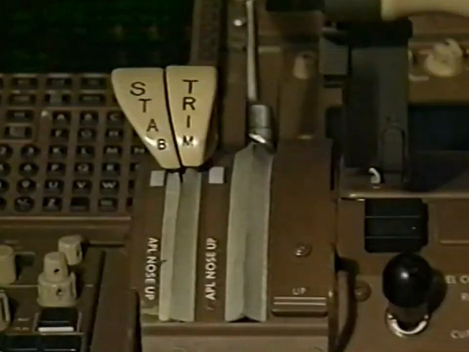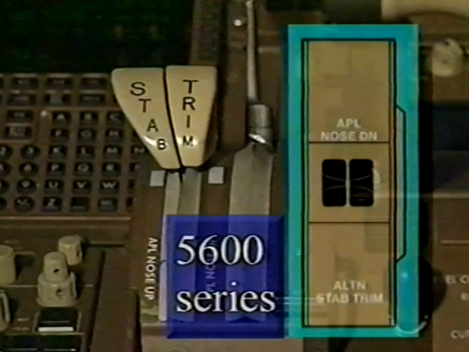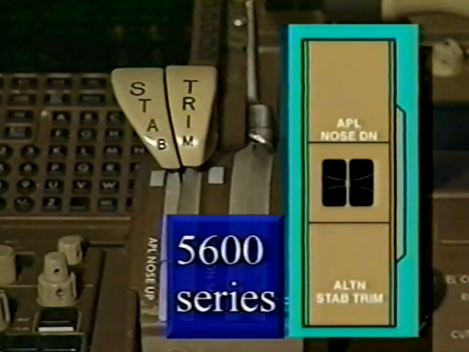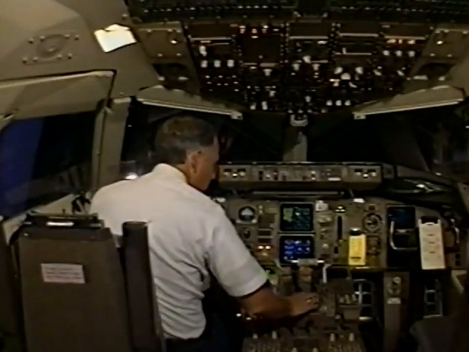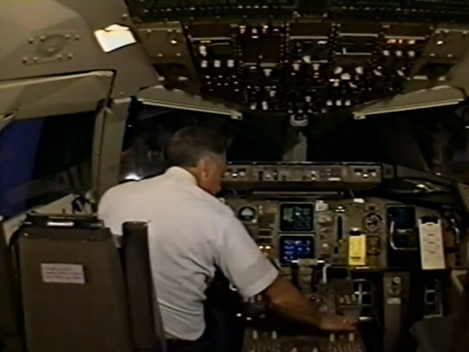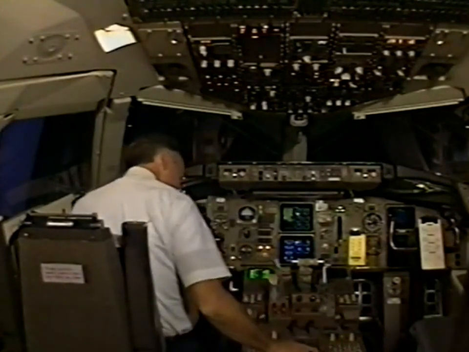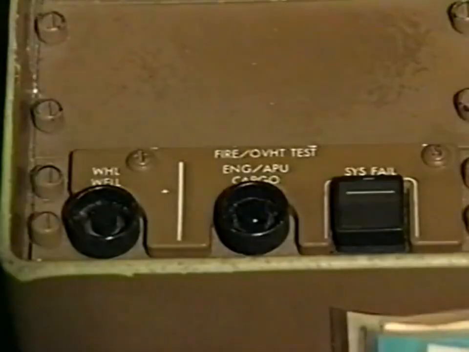The manual stab trim levers seen here have been replaced on 5600 aircraft by alternate stab trim switches. The final item on the captain's pre-flight is the engine, APU, cargo fire, overheat test. It is another first flight of the day item.